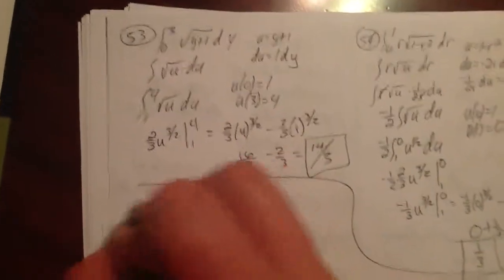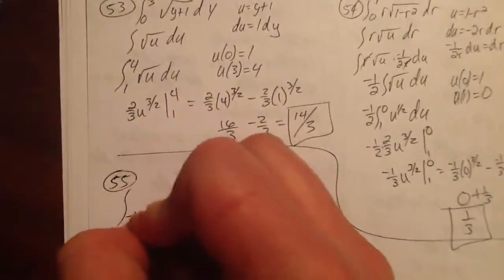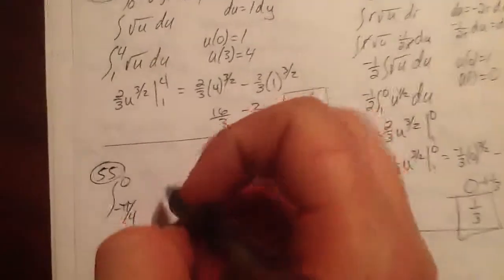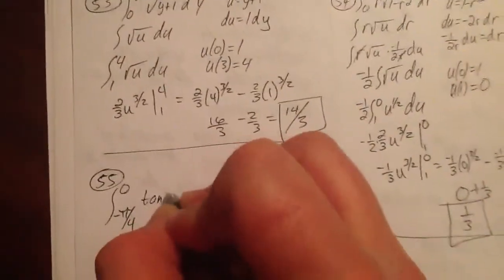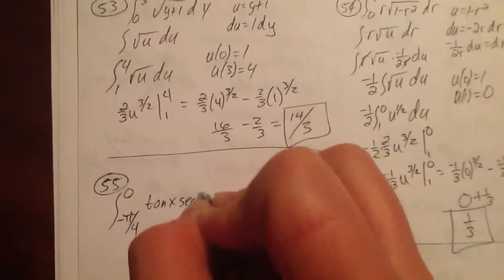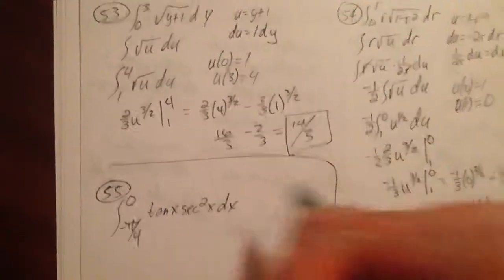That's number 55. The integral from negative pi over 4 to 0 of tangent of x, secant squared of x dx.